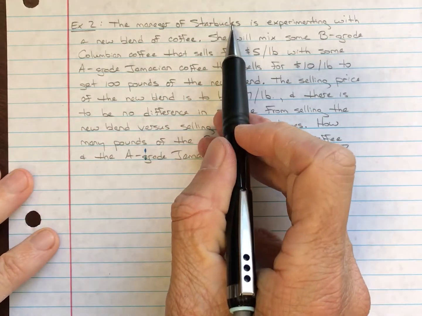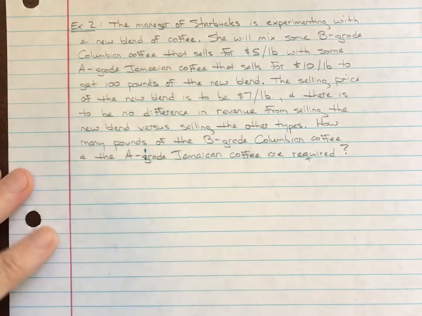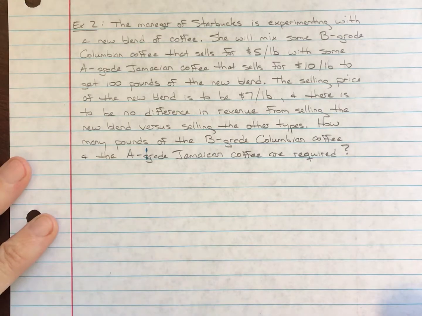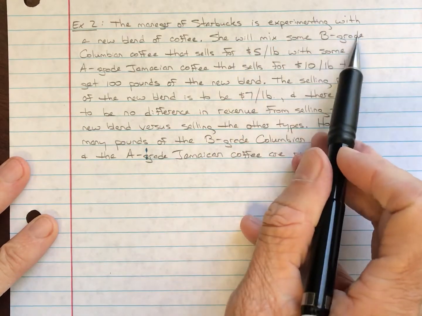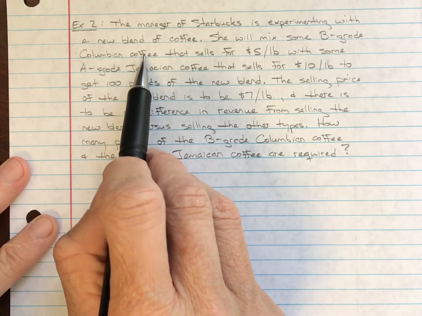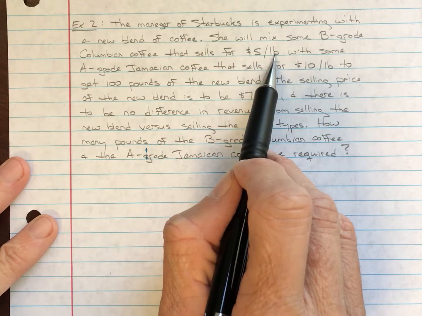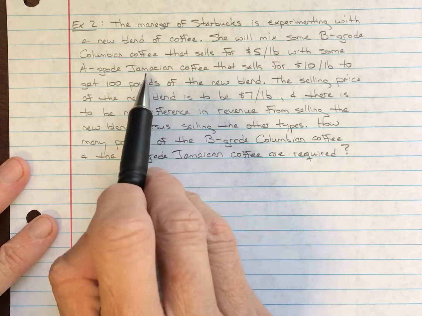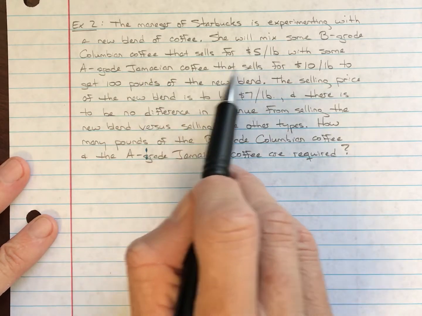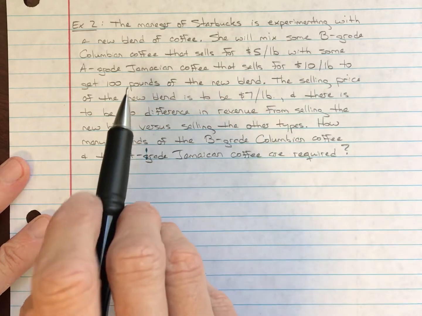The manager of Starbucks is experimenting with a new blend of coffee. So we're talking about a mixture problem. We're going to blend stuff. She's going to mix some B-grade Colombian coffee that sells for $5 a pound with some A-grade Jamaican coffee, I hope I spelled Jamaican correctly, that sells for $10 a pound.